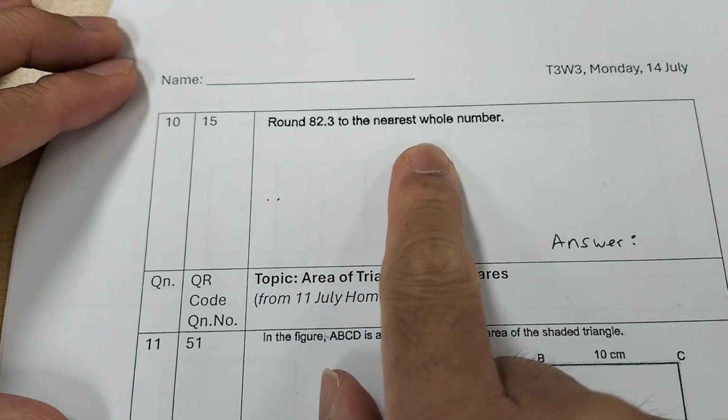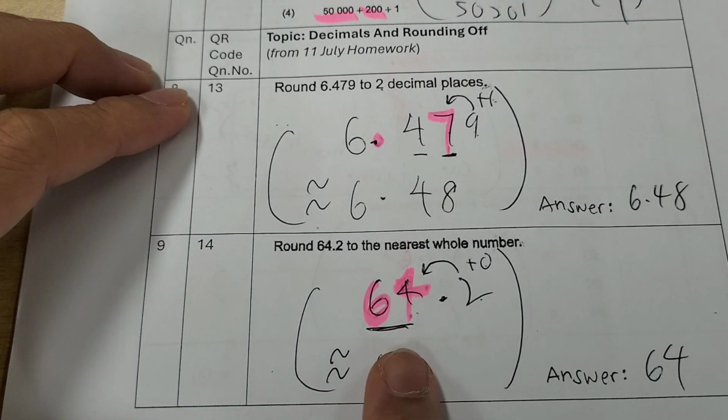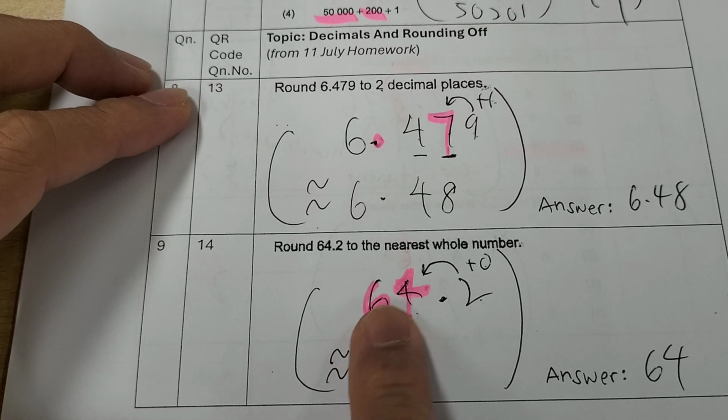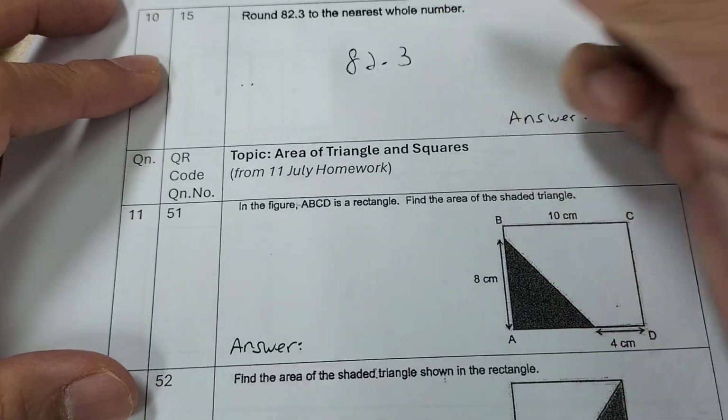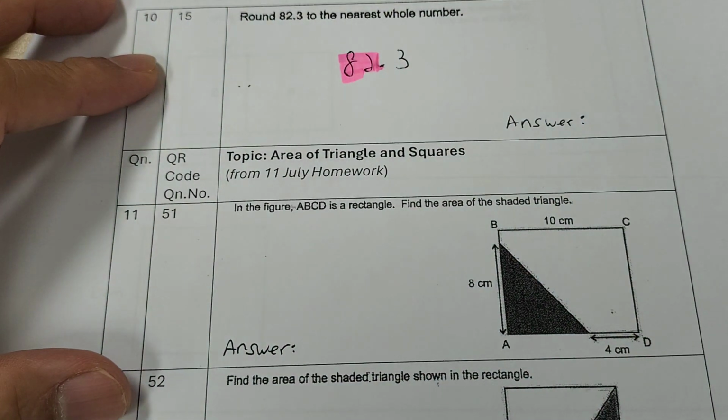Now round this number to the nearest whole number, just like before, right? Whole number is the number in front of the decimal. So 82.3, this is the decimal. So this is the whole number.